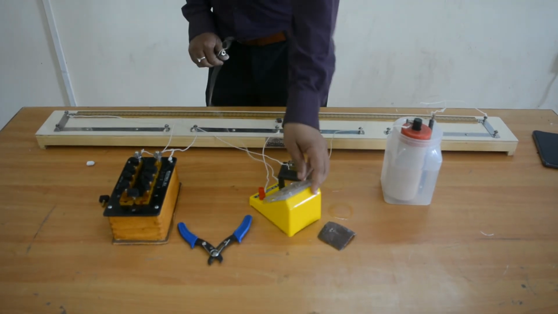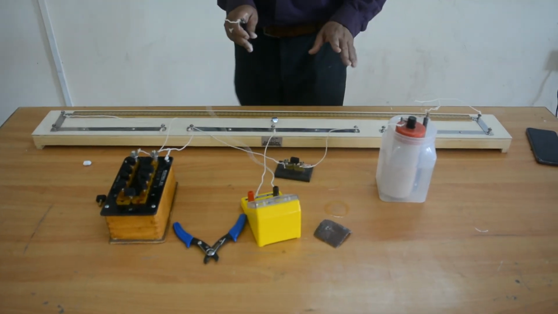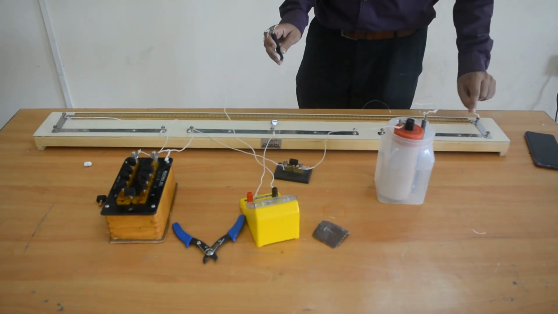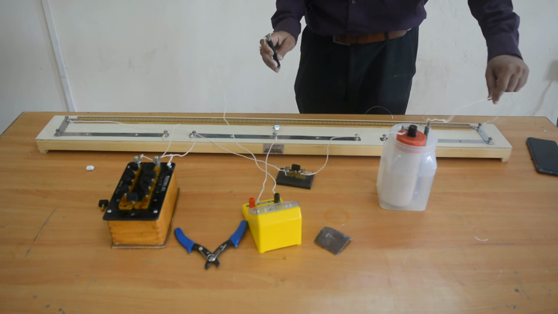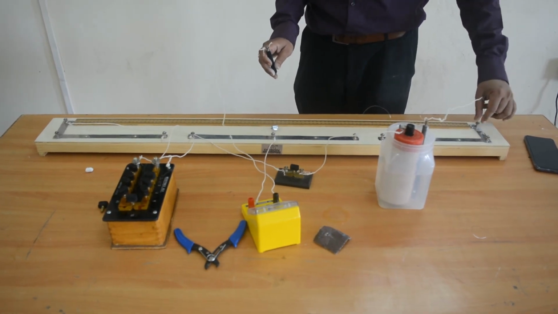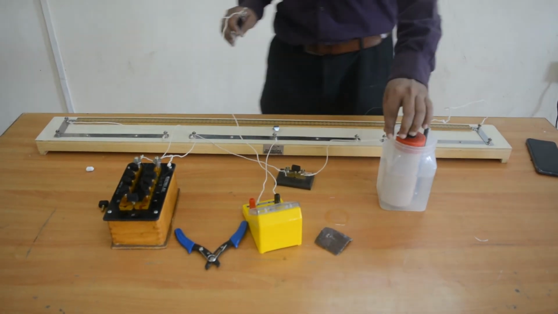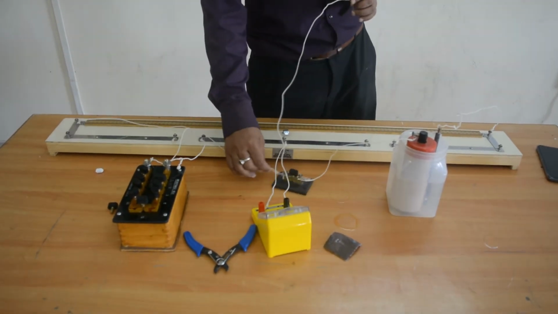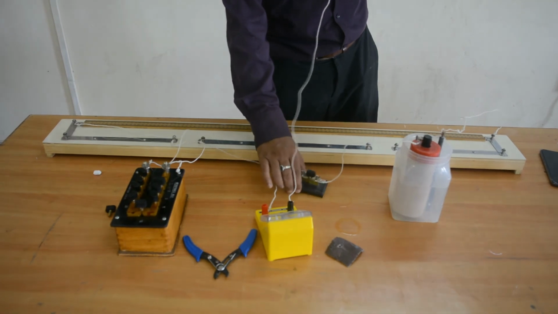Now I am going to do an experiment here. See, the circuit is completed now. The zinc rod has been joined to one terminal here, and a carbon rod is joined to another terminal here. In between you have the one-way key.